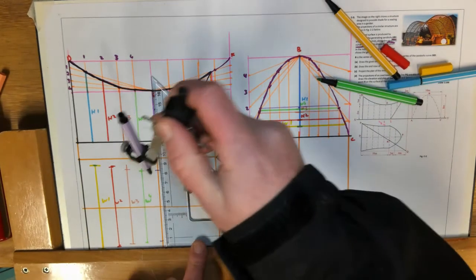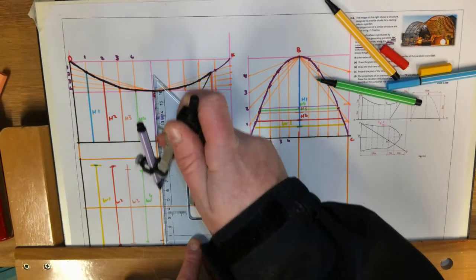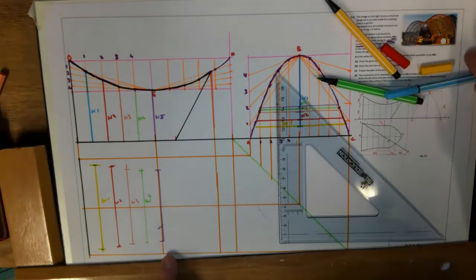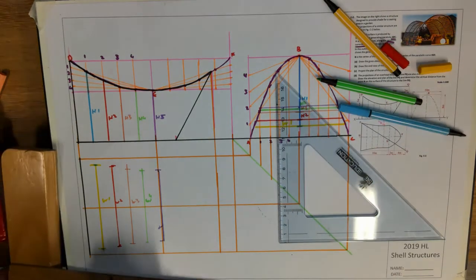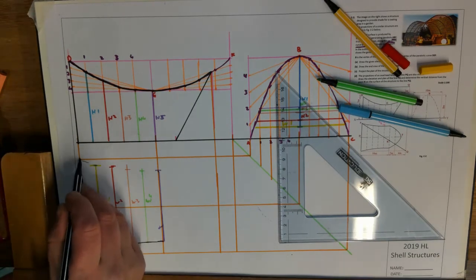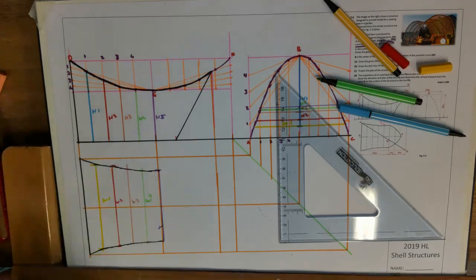Okay, so what you can see there, sorry my T-square wasn't in perfectly tight, is that I have my points to produce my curve there. Technically it's a hyperbola.